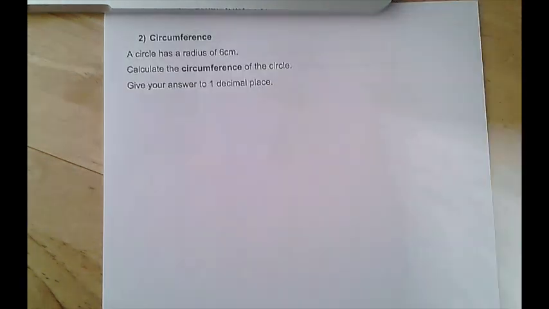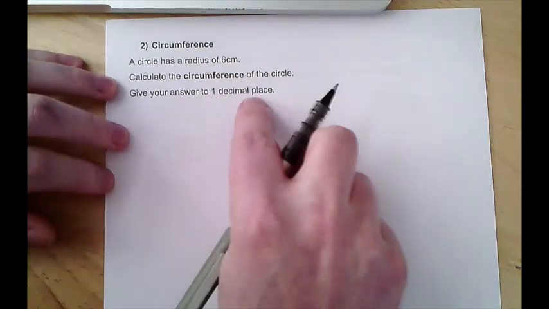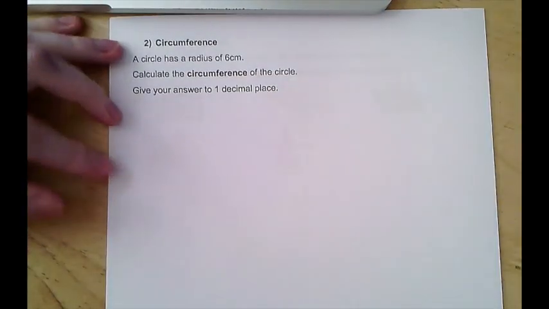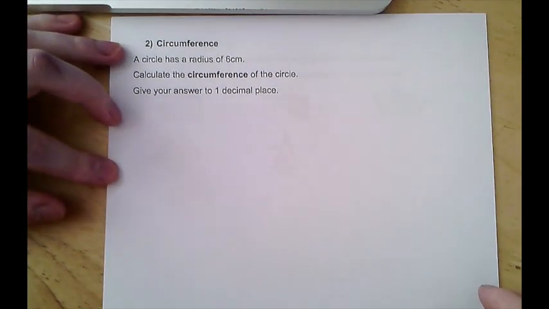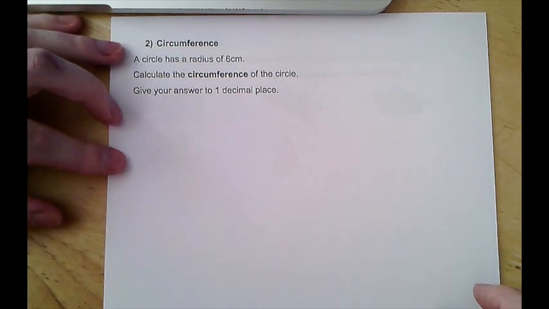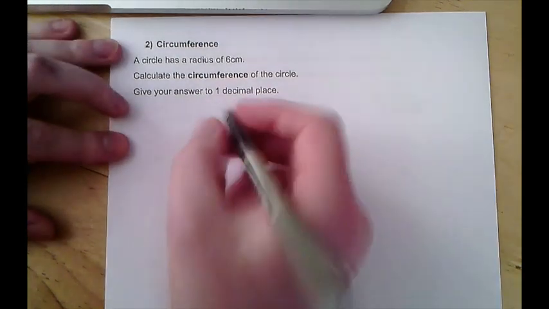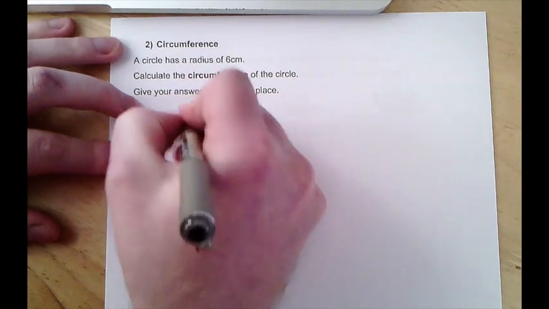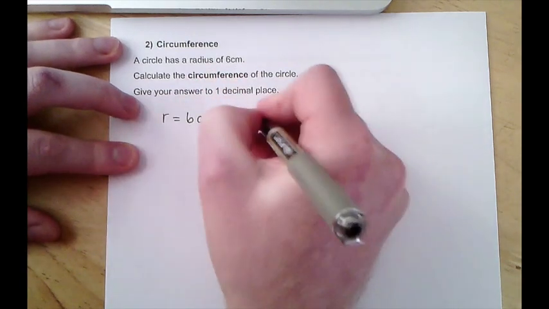Question 2 was this one here, all to do with the circumference of circles. Notice we're asked to give it to one decimal place. We're not given a diagram, so you can draw one if that is going to help you. We're told that the radius is 6 centimetres and we need the circumference.